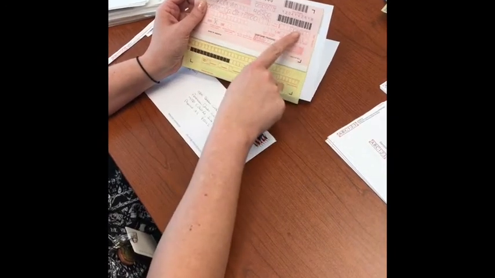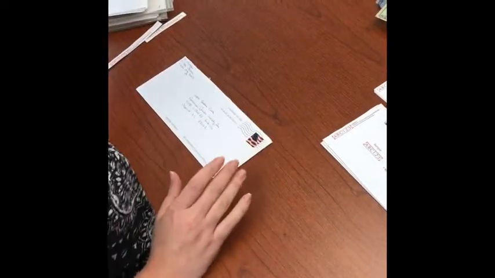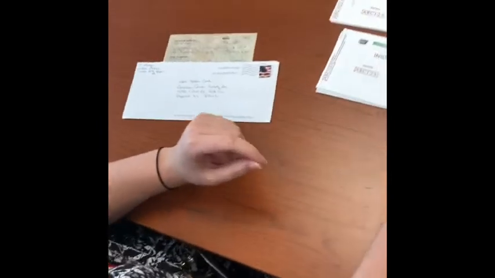We got this $5,000 donation from this company. And that is how you do a credit card donation. All right, next we are going to show you how to process a check donation.